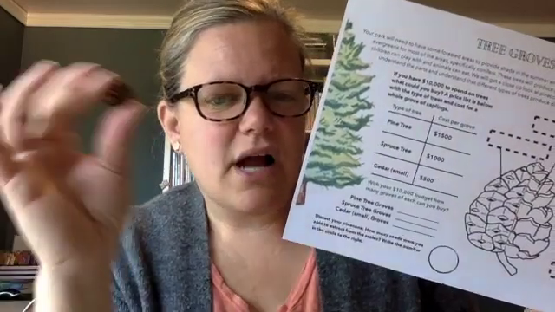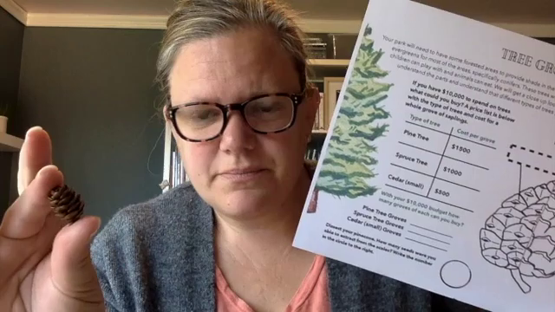Pine cones are seed pods, right? And so these are really important. These are how the conifers reproduce. Pine cones come from pine trees, and different cones come from different trees, all right? But they're all seed pods.